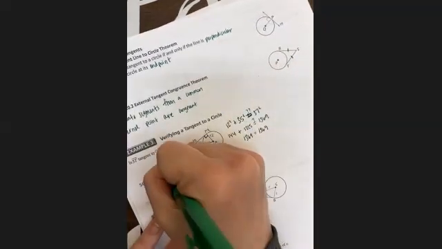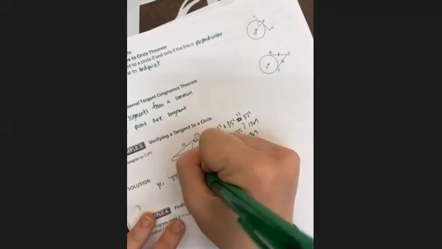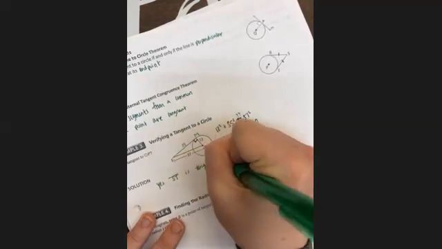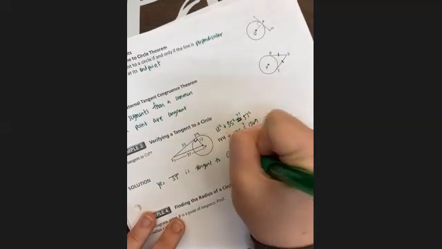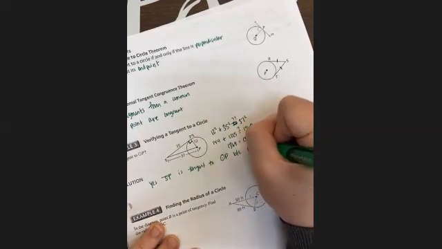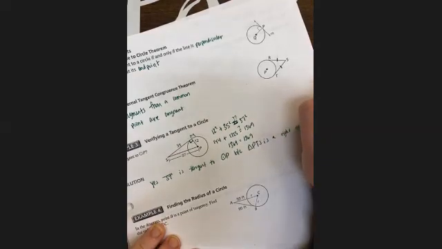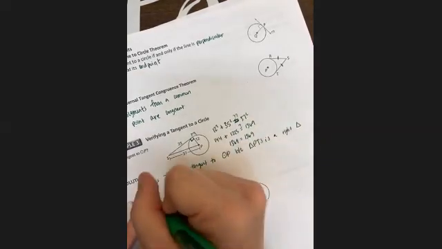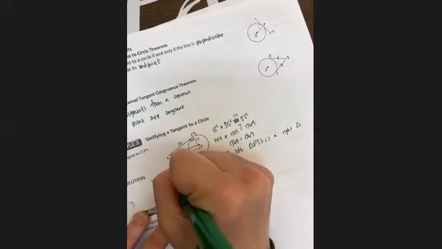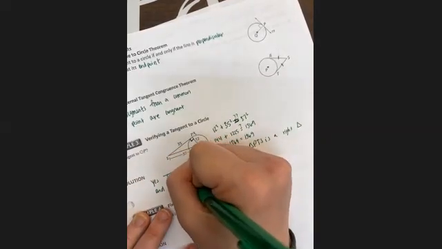So yes, segment ST is tangent to circle P because triangle PTS is a right triangle and ST is perpendicular to TP.